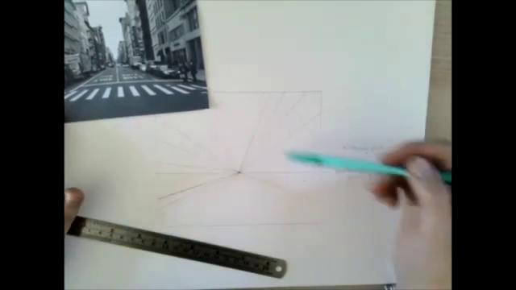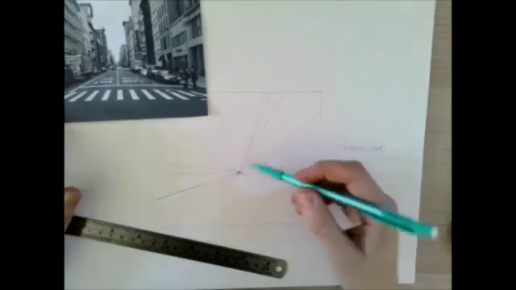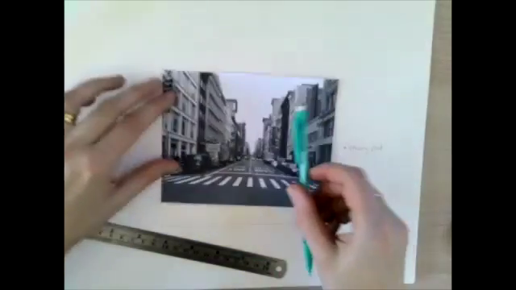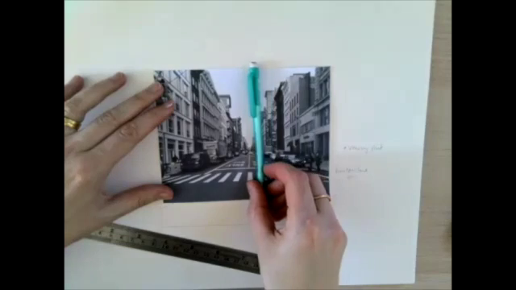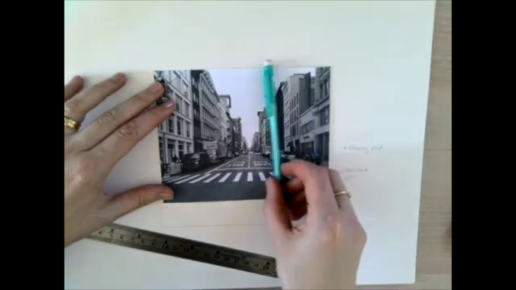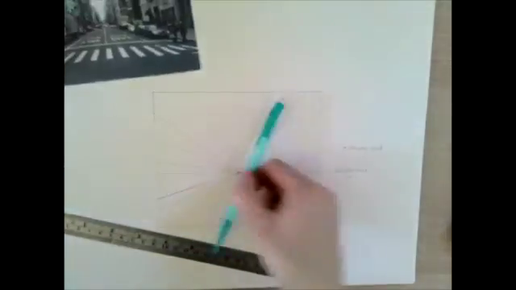Okay, so now that I've established quite a few of the diagonal lines, I'm going to now put in my vertical lines. And these are obviously anything that you can see frontally. So these lines here are the edges of the buildings. And then I can start to draw my picture.